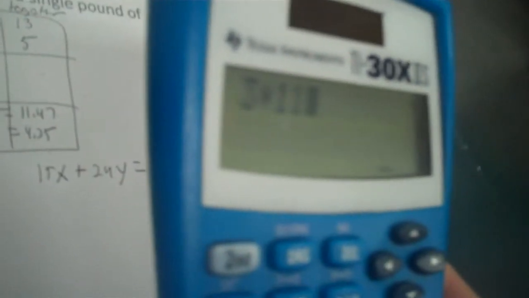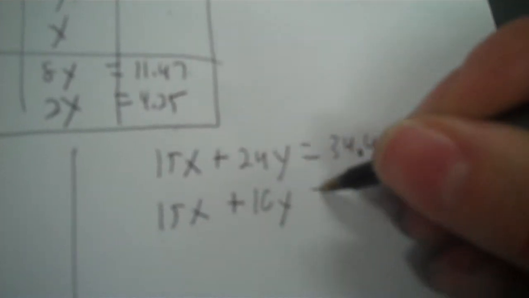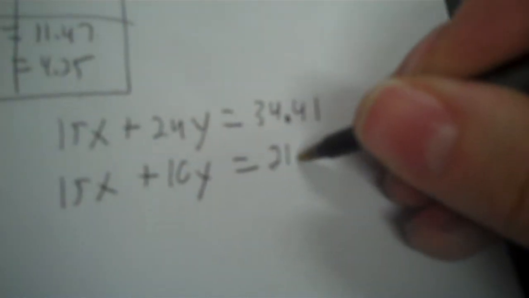So 3 times 5x is 15x. 3 times 8y is 24y. And then I take 3 times 11.47, and that's 34.41. You got to get the decimal in. You can't be going so fast you don't put the decimal. Okay, then 15x. 2y times 5 is 10y. And then 4.25 times 5 is 21.25. You can't miss a decimal or you're going to get screwed up.